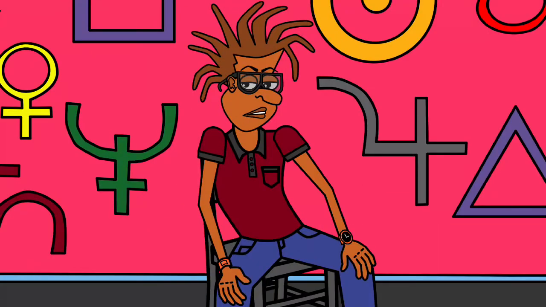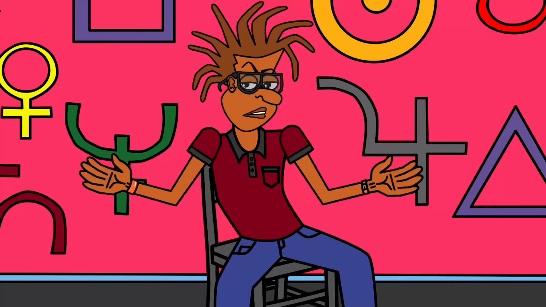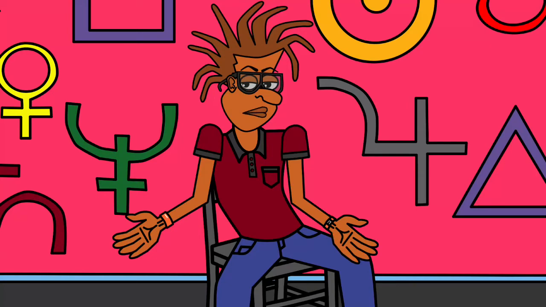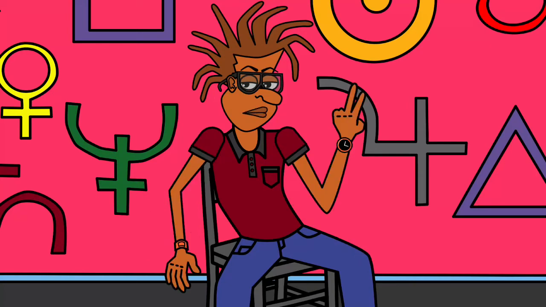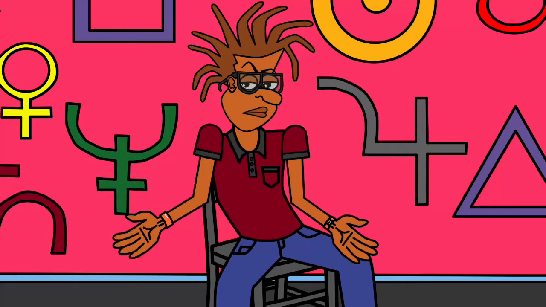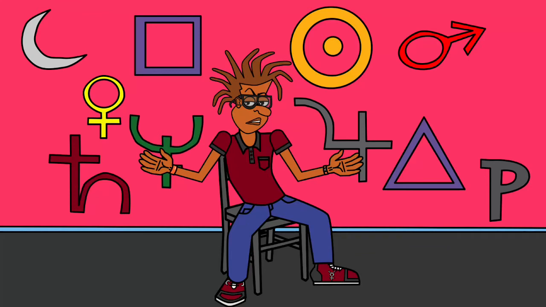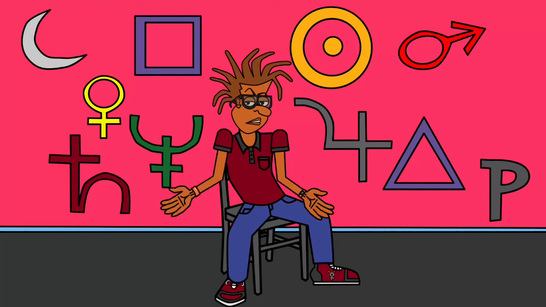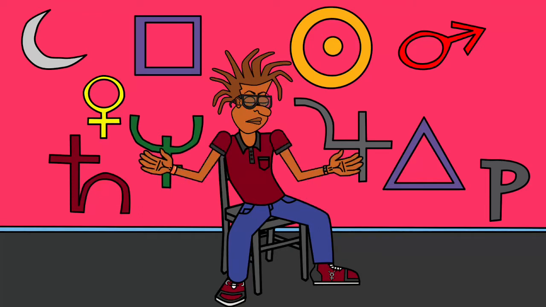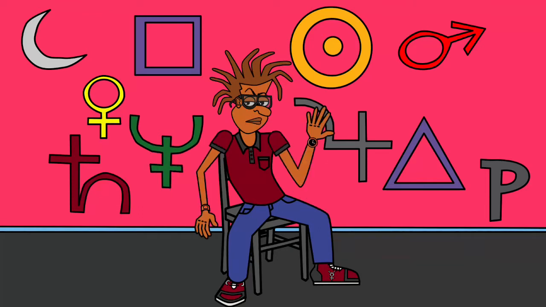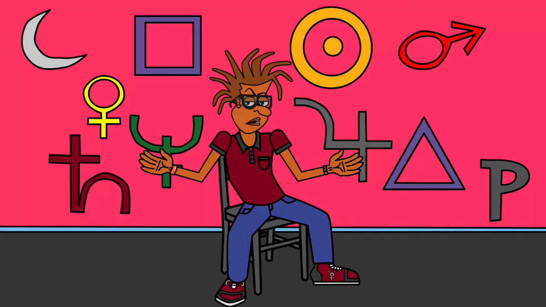So what are aspects? Aspects are specific degrees of separation between planets. Also between planets and the cusps of 2 of the 4 angular houses, the ascendant and the midheaven. There are 360 degrees in a circle, so there could be 360 different aspects between planets and other astrological components. Out of those 360, there are 5 major aspects and 5 minor aspects that astrology deals with.